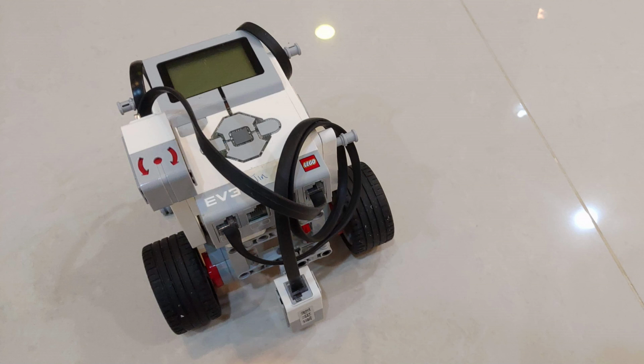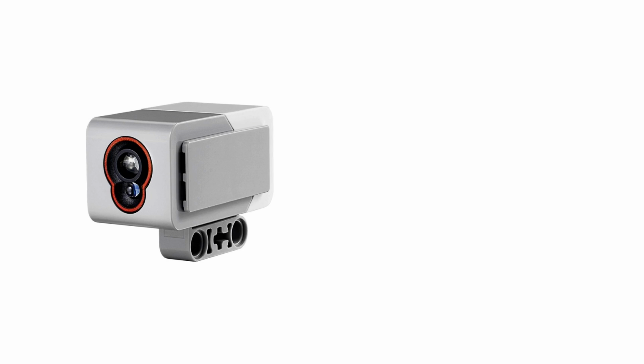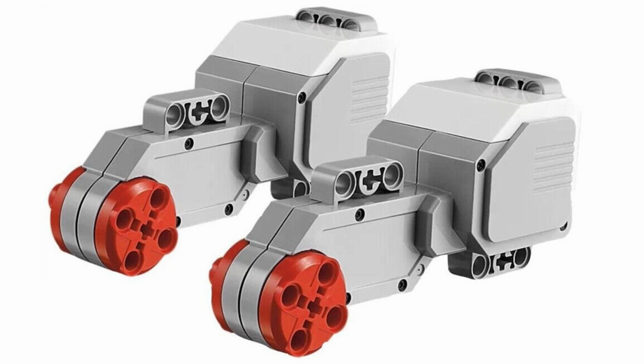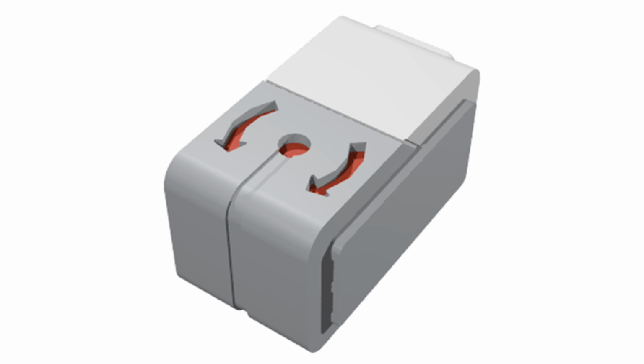For robot construction, you will need one color sensor, or two if you like, two large motors, one EV3 Brain, and one gyro sensor.